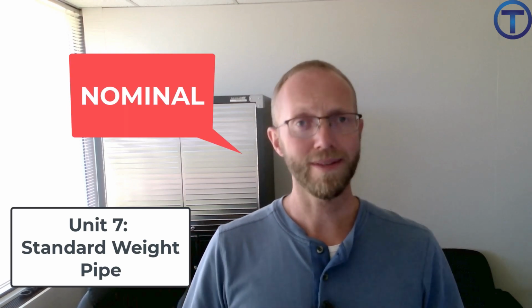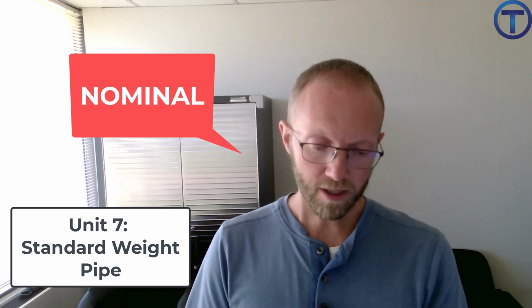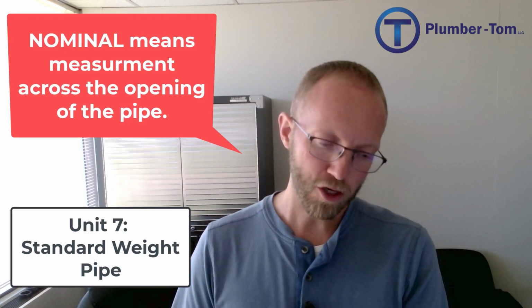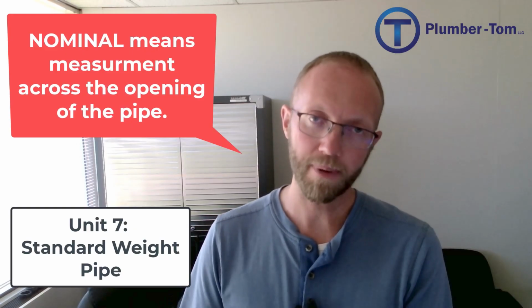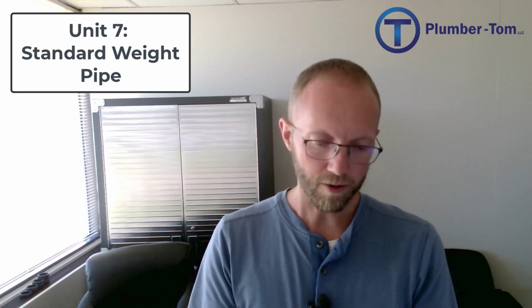Now if you spend any time around pipe, you're likely to hear the word nominal. What does nominal mean? Well, according to the book, the term nominal size means that the size of the pipe in question is determined by the measurement across the opening of the pipe. So nominal means you measure the opening. This would be referring to the inside diameter of the pipe. That may vary a little bit depending on the pipe size, but in general, the larger pipe sizes can be determined by measuring the inside diameter.